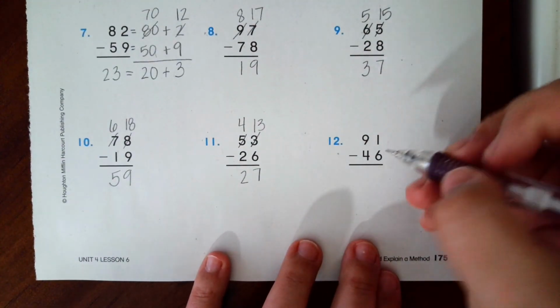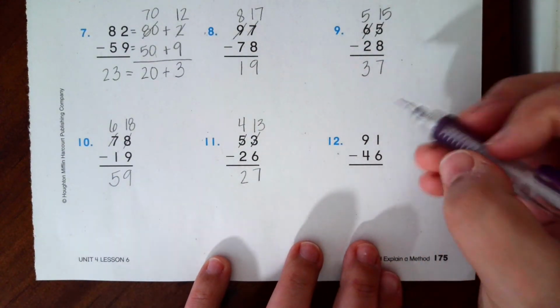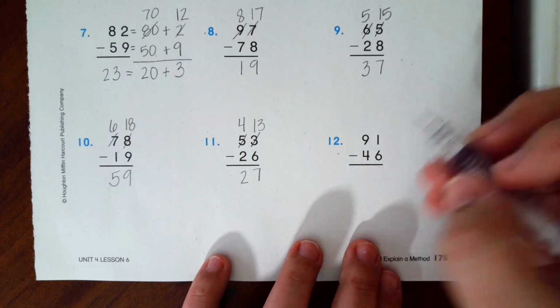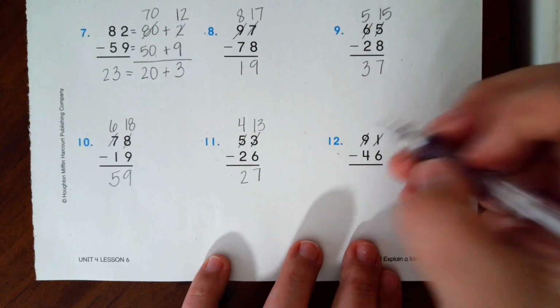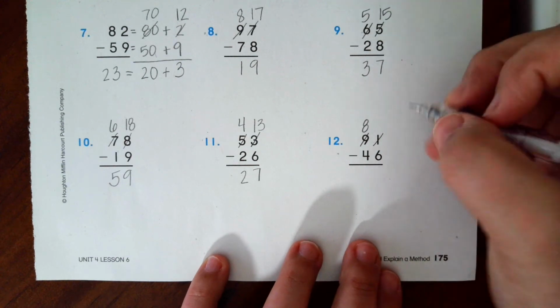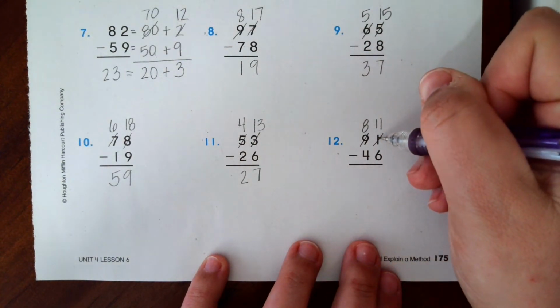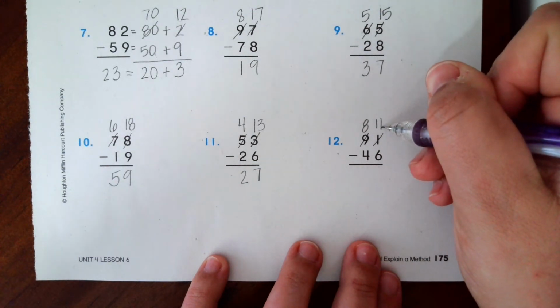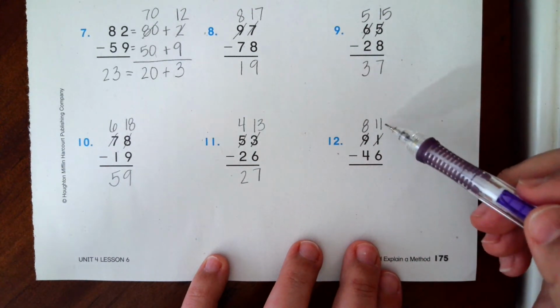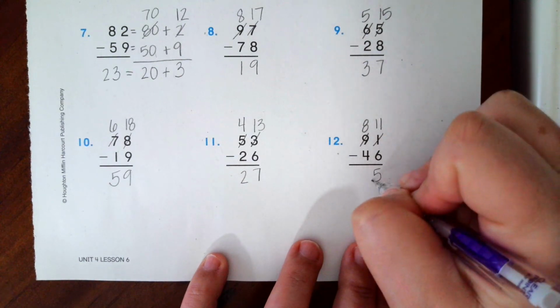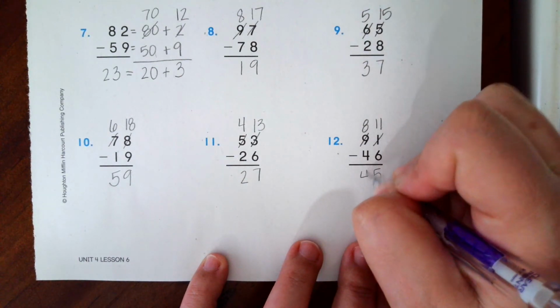And last but not least, we have 91 minus 46. So 1 take away 6. Can I do it? No. Go next door. Cross off the 9, change it to an 8, and bring back 10. I had 1. I added 10, so now I have a total of 11. 11 minus 6 is 5, and 8 minus 4 is 4.